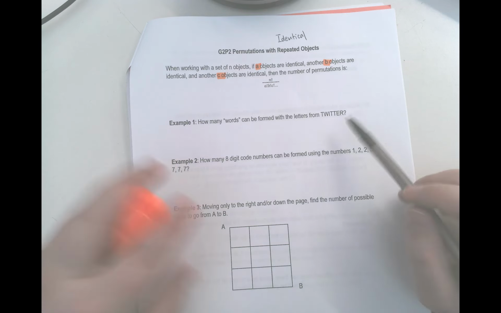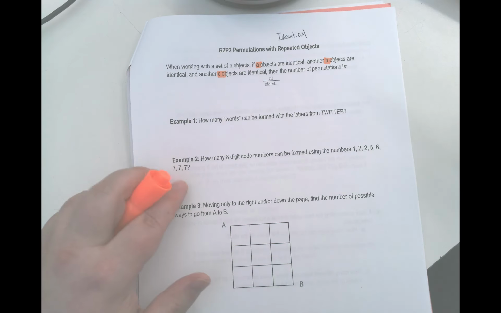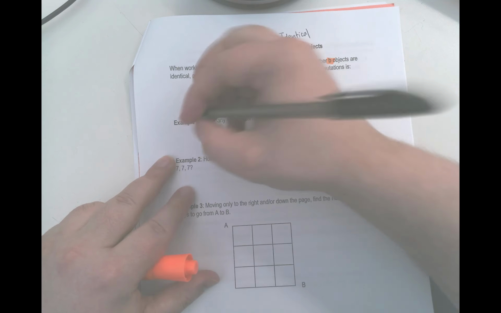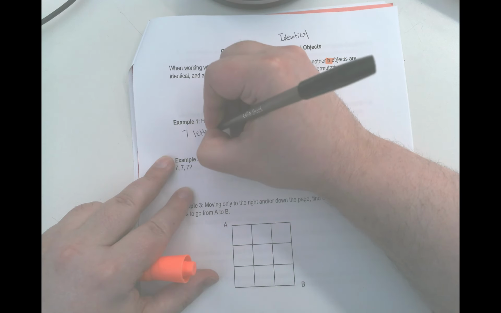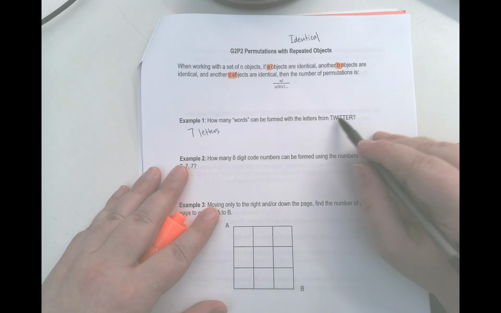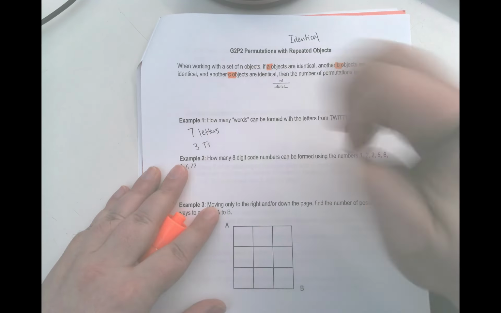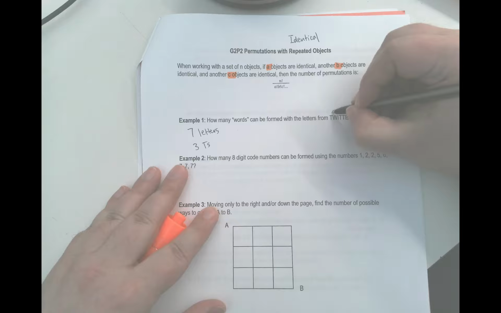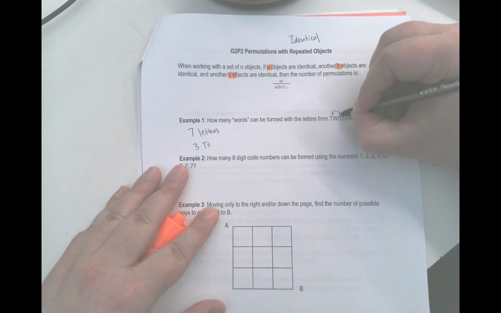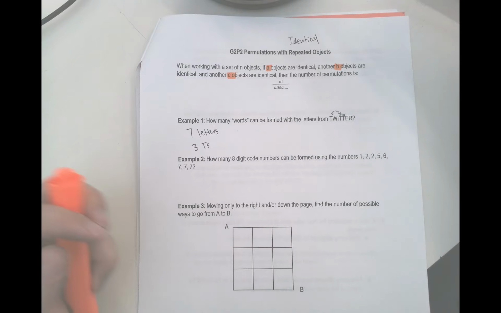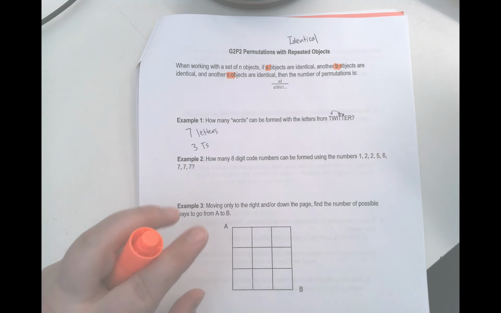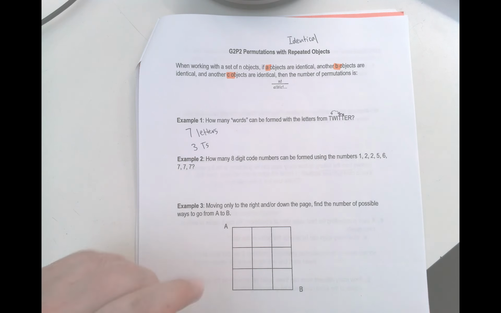So for example, if we have the letters here that spell the word Twitter, how many words can we make altogether? Well, we have 7 letters. Okay, but the thing is, this T and this T and this T are the same thing. So we have 3 T's. So wherever we put them, if I were to switch this T and this T around, it would still spell the word Twitter. Same if I change these 2 T's around, it still spells Twitter. So they're the same thing. So wherever we put them in the word, wherever they change places, it's not going to make a difference.